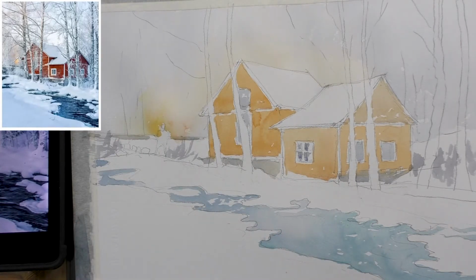It's a good combination if you want some grays. So I want here some grays. I put here a little bit, one value darker than the sky there, just to give depth.